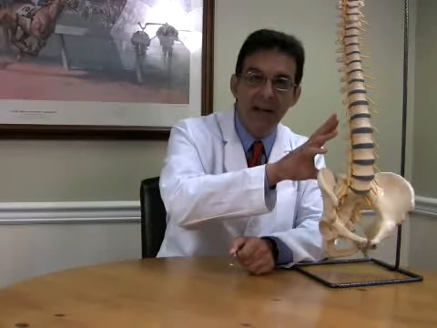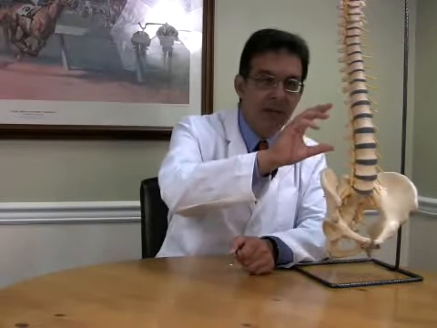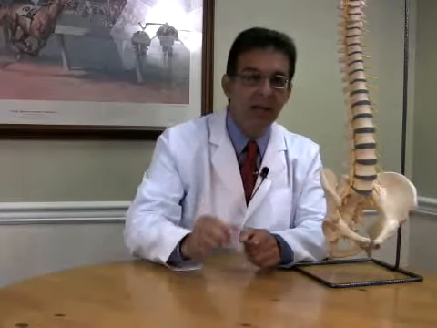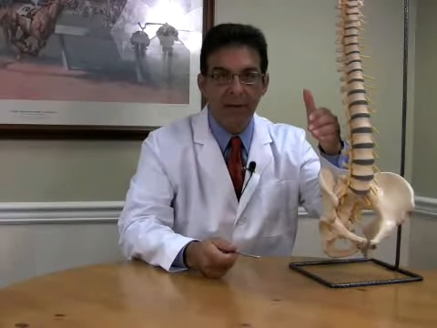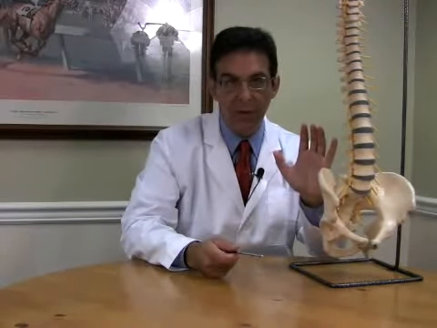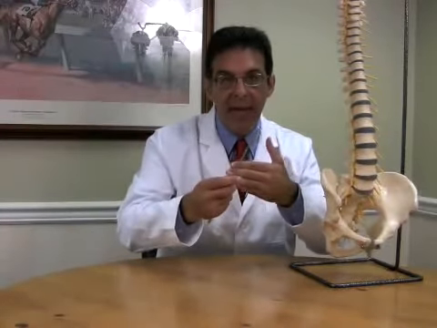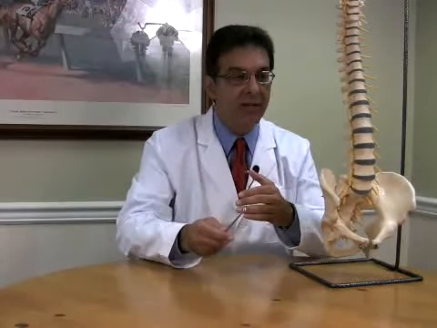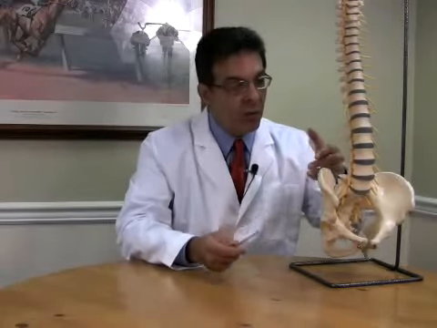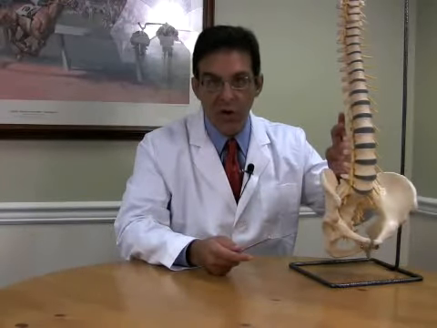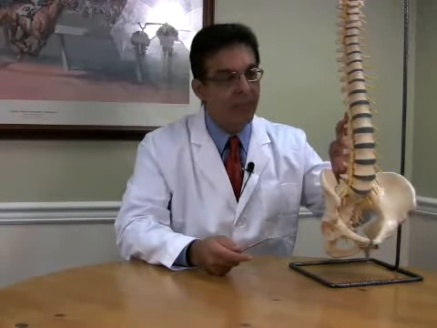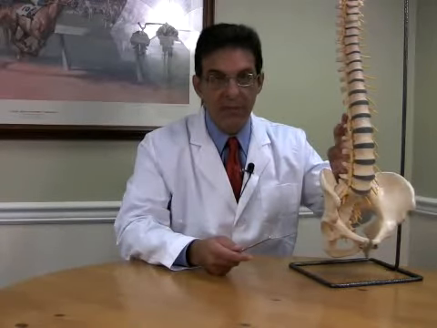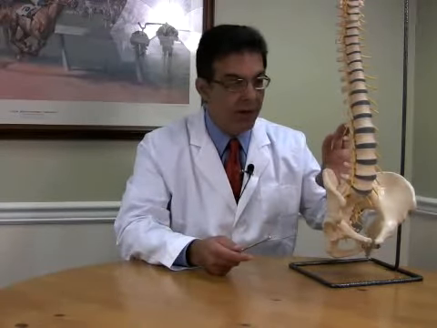Over time, what happens is that the muscles begin to change, with some muscles becoming very tight and some muscles becoming very weak, and those imbalances of weakness and tightness need to be addressed in order to take some of the stress off of the nerve roots themselves, as well as the joints and whatnot.